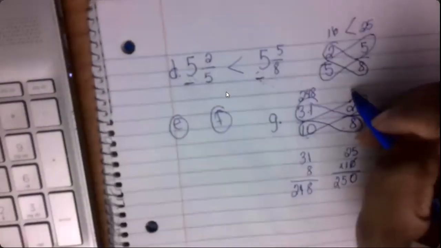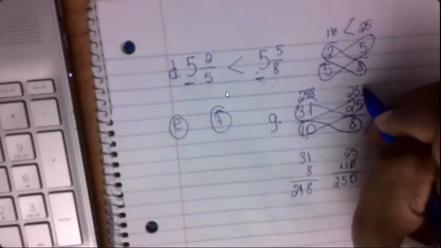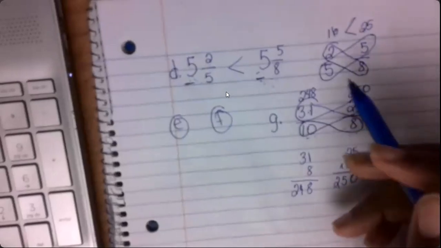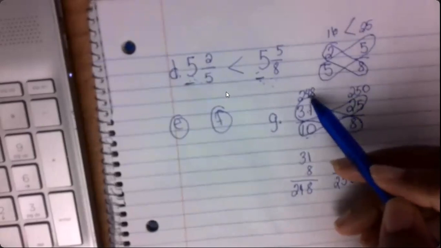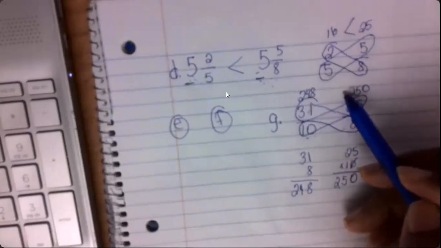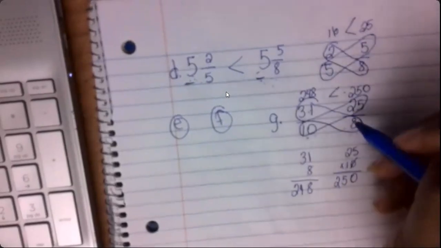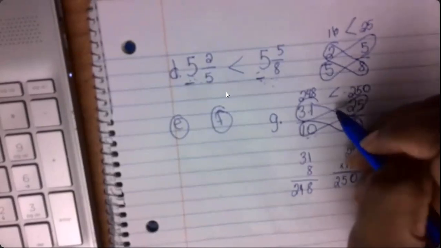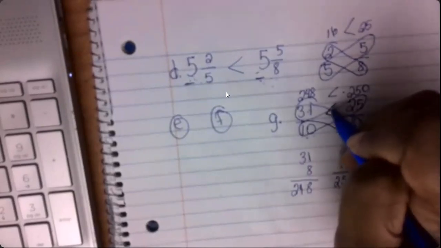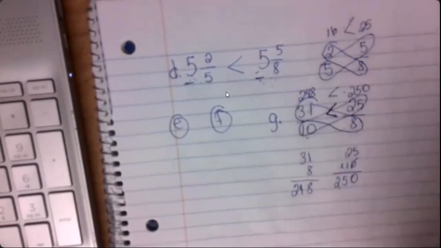So that's 250. 250 goes above my 25, and I compare the two. I have 248 and 250. Which one is greater? Yes, 250. That means the fraction underneath it is the greater fraction. And remember, the alligator mouth opens to the greater fraction.